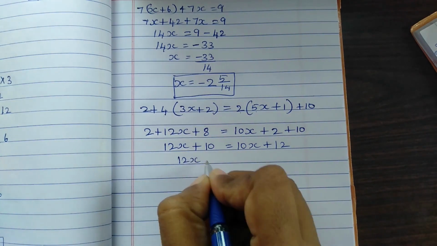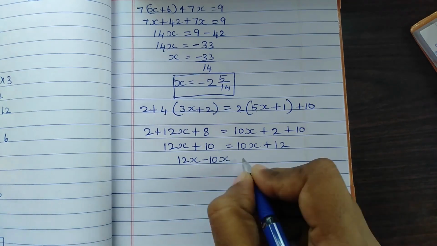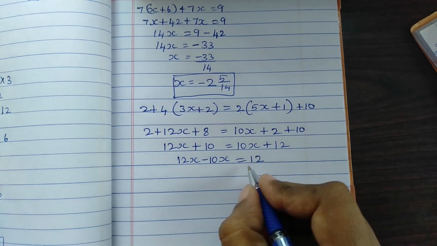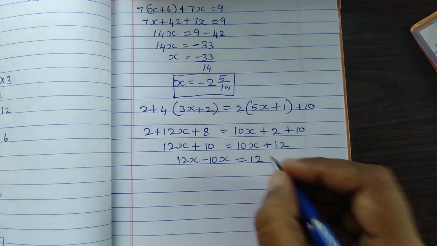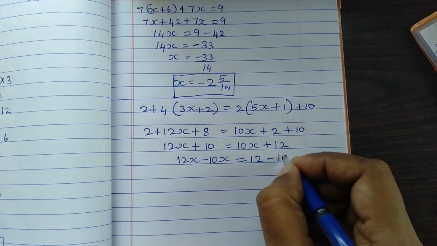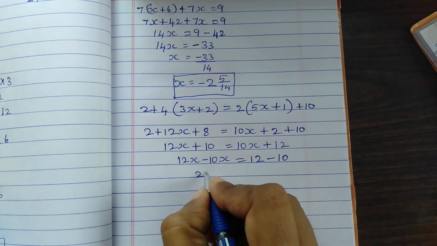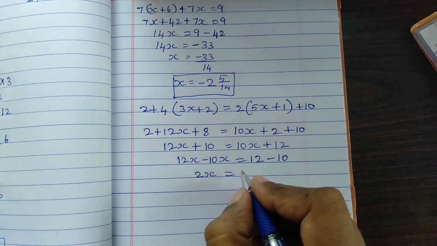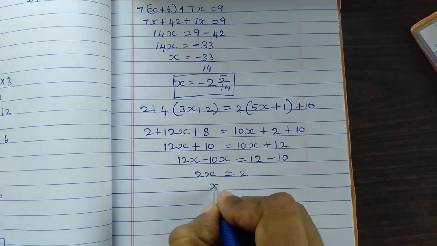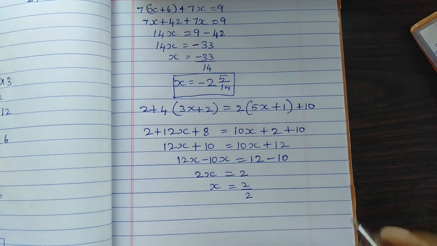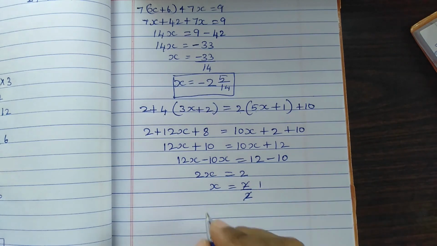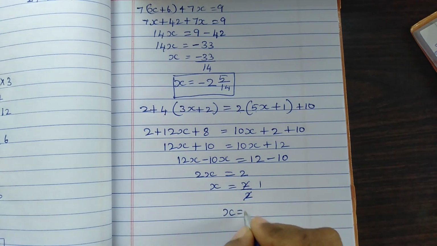So 12x minus 10x is equal to, this 12 will be here and this 10 will move to your right hand side and make it minus 10. 12x minus 10x is 2x is equal to 12 minus 10 is 2. So x is equal to 2 divided by 2. So you cancel this and it gives you 1. So x is equal to 1.